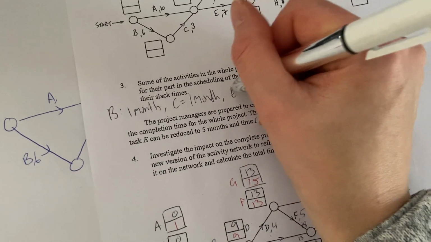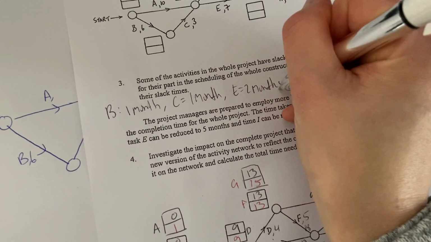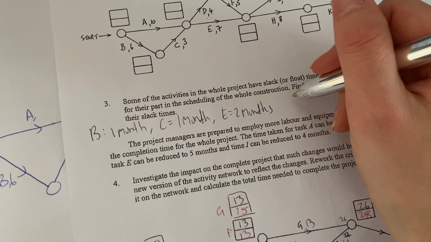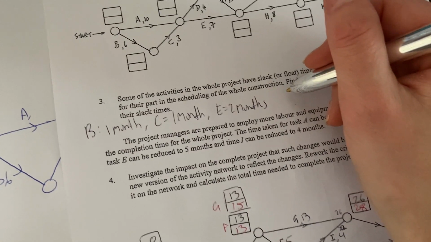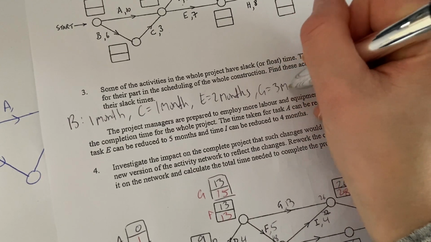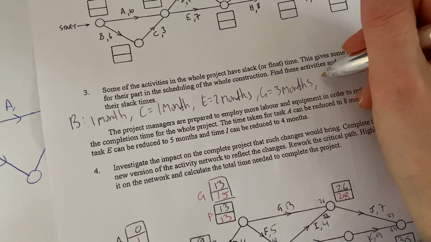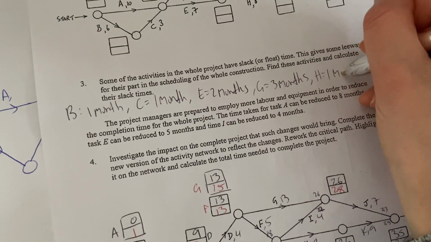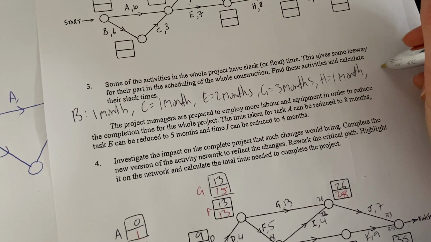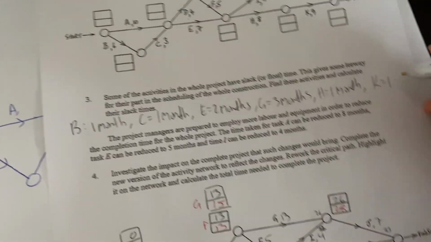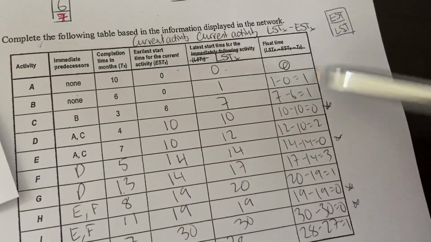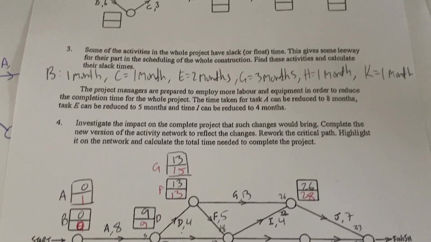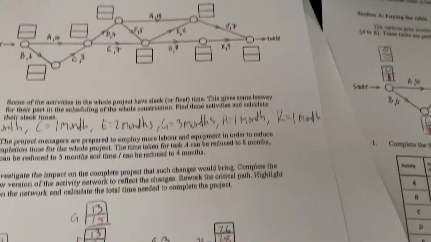E, 2 months. F is critical, G, 3. H1. And K, 1 month. So these, just in case you've forgotten, were just these last numbers in that final column of the table. So that's that done.